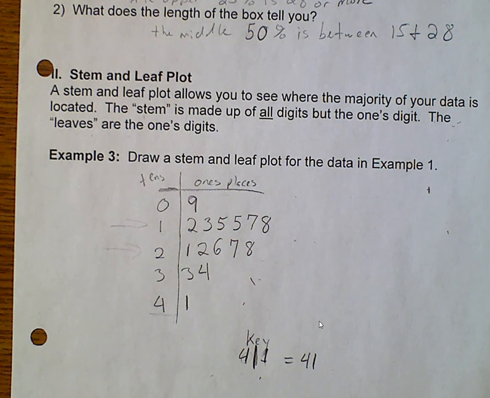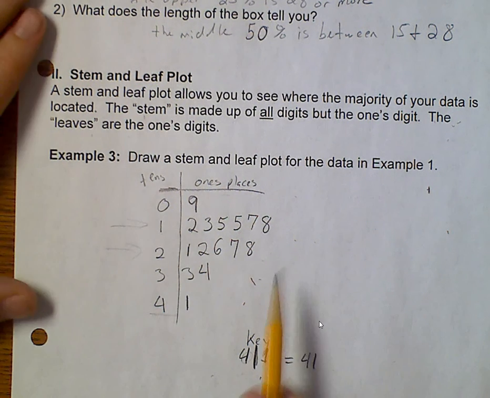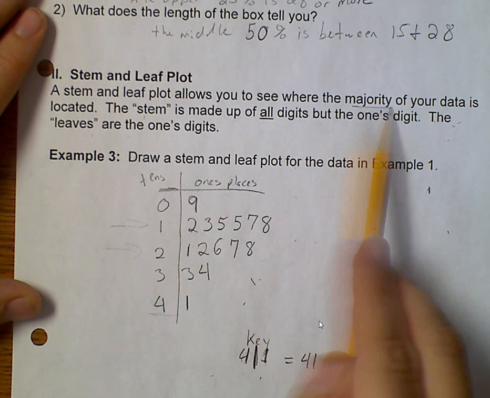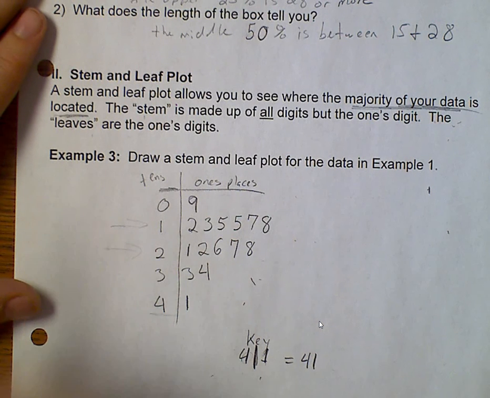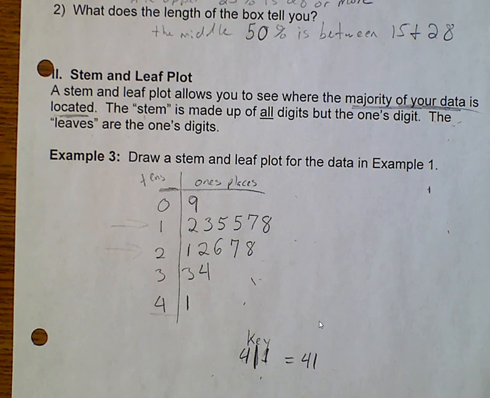A stem and leaf plot is a pain in the neck sometimes because you have to record every number individually, and so sometimes it's just not feasible to do that.